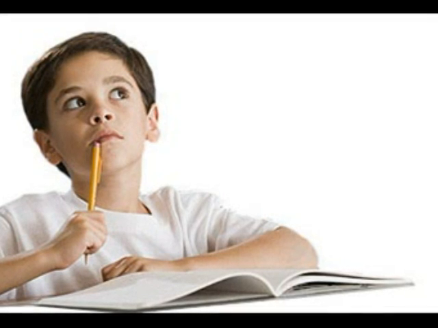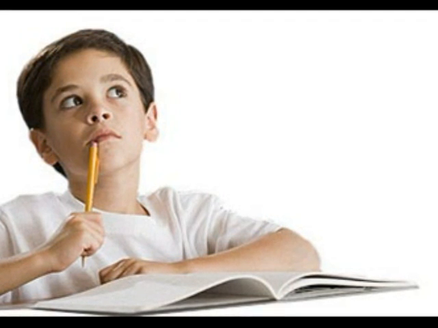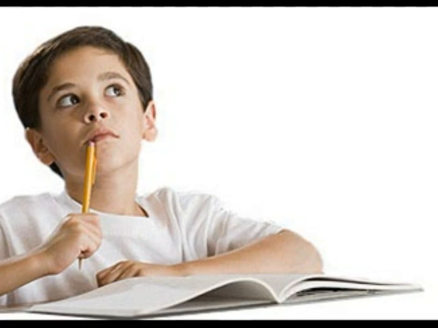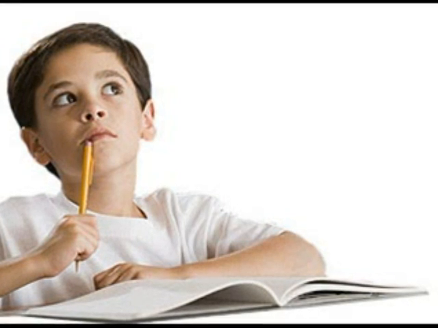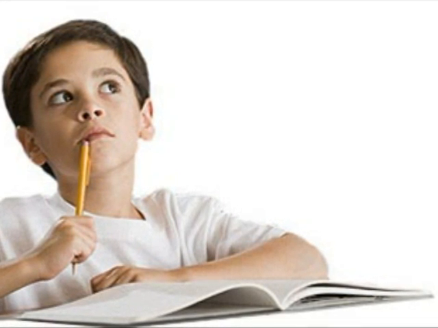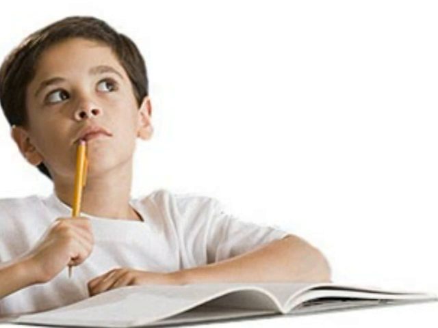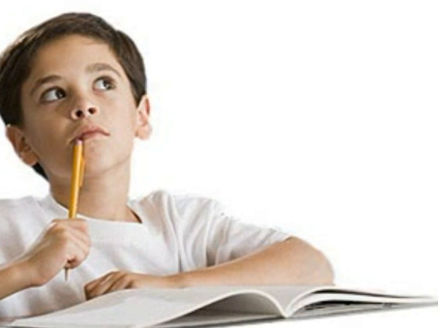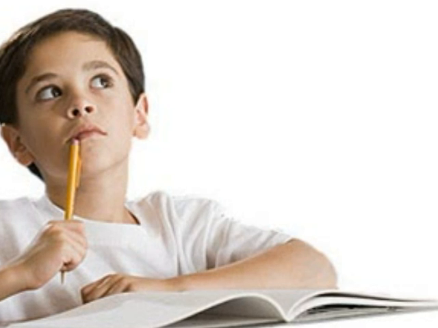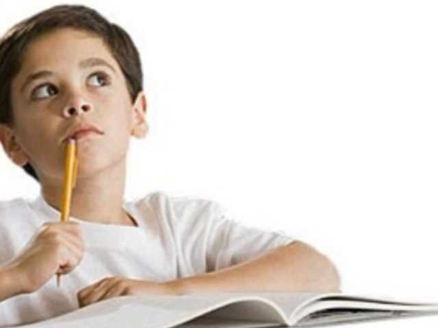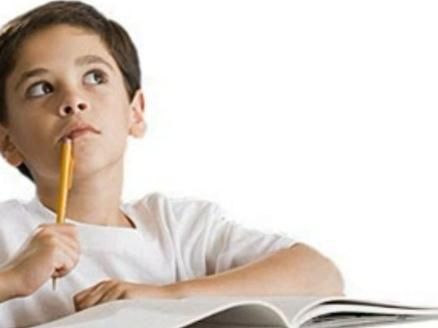The first 2 types of questions are classified as in the book questions because the answer can be found right there in the text. The second set of questions are referred to as the in my head questions because the students must use prior knowledge in order to answer them. Now we will go over examples of the 4 types of questions.